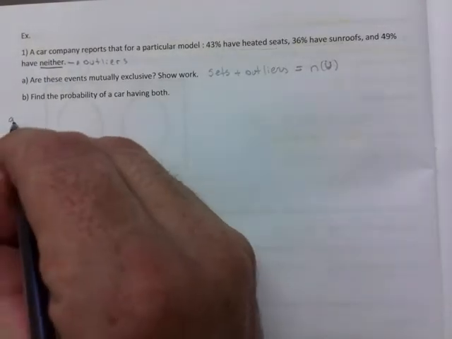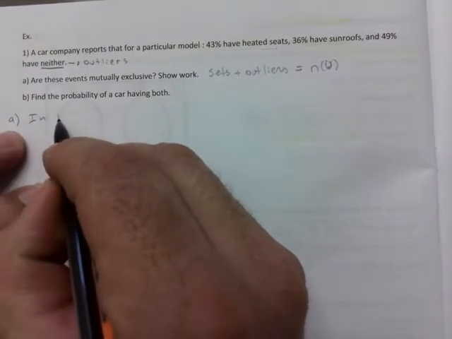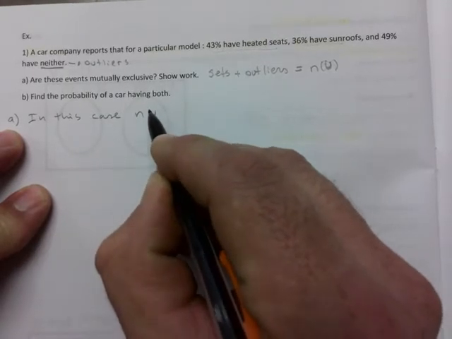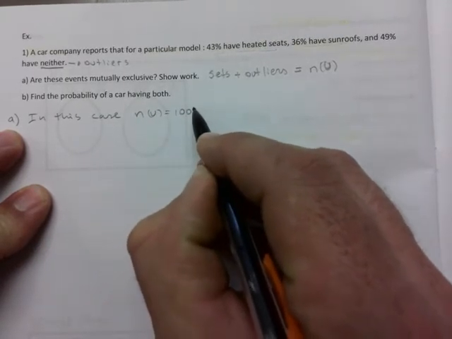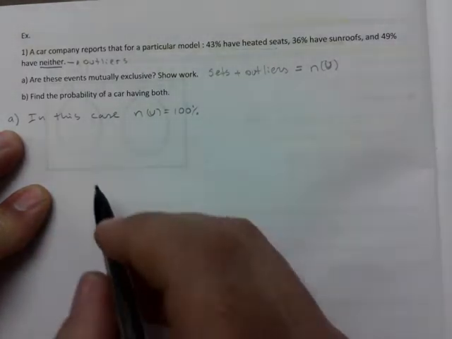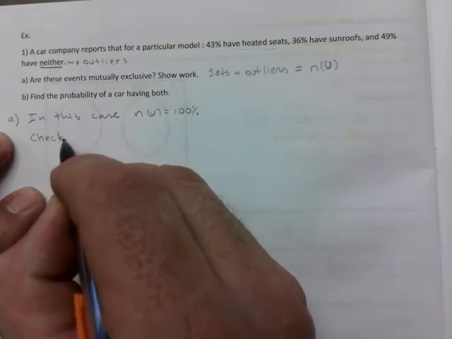In this case, the universal is 100%, because we're dealing with percentages. So this is our check here.